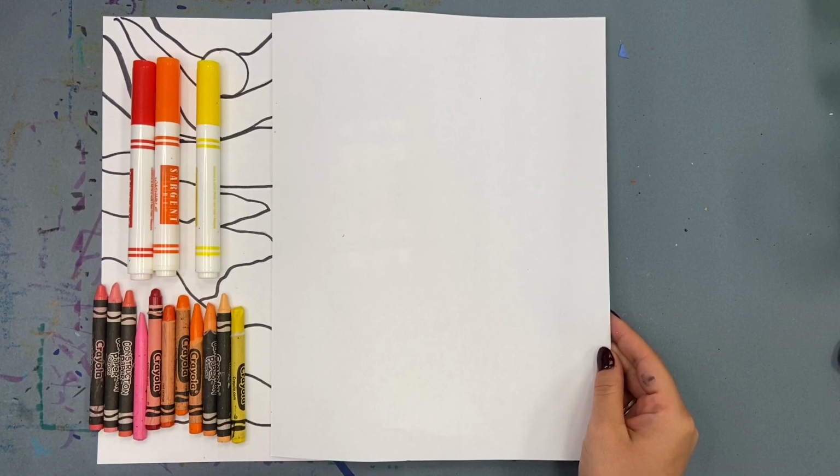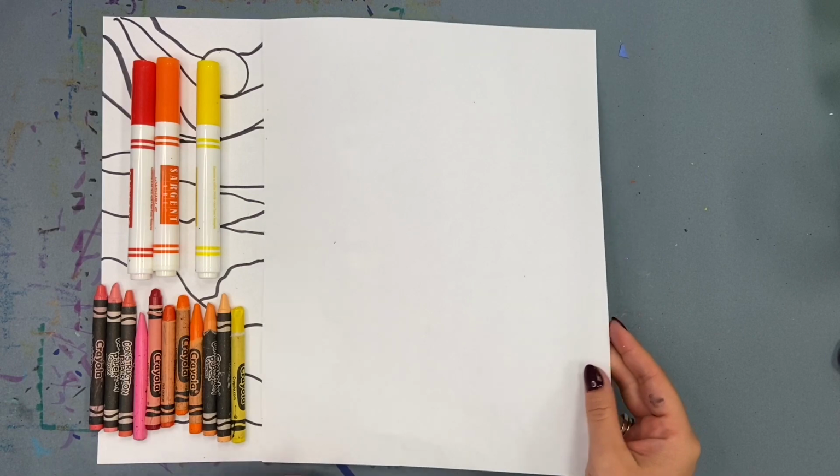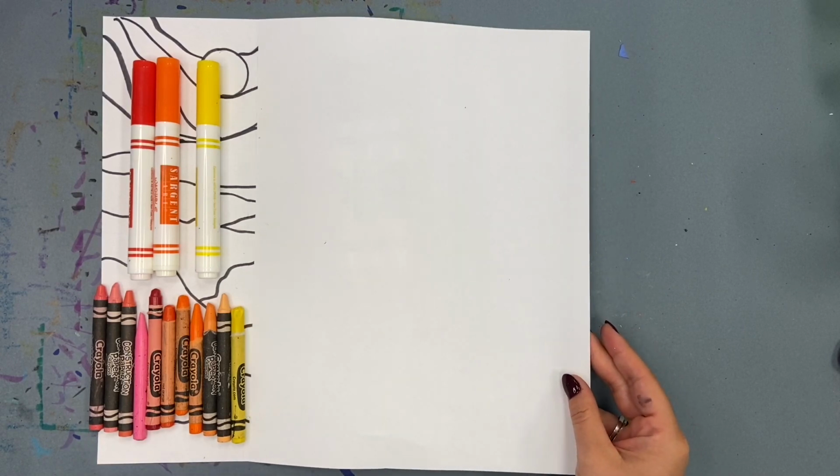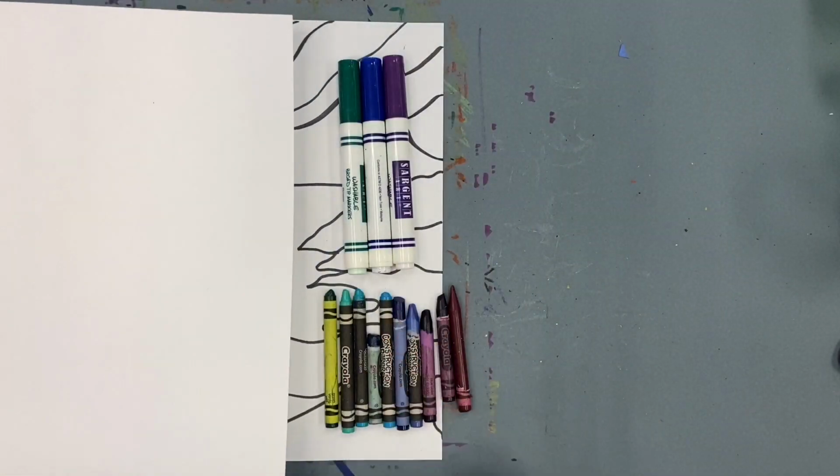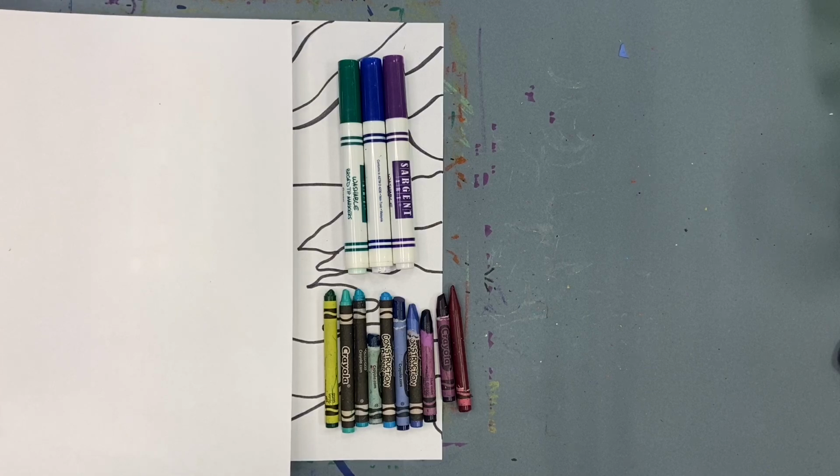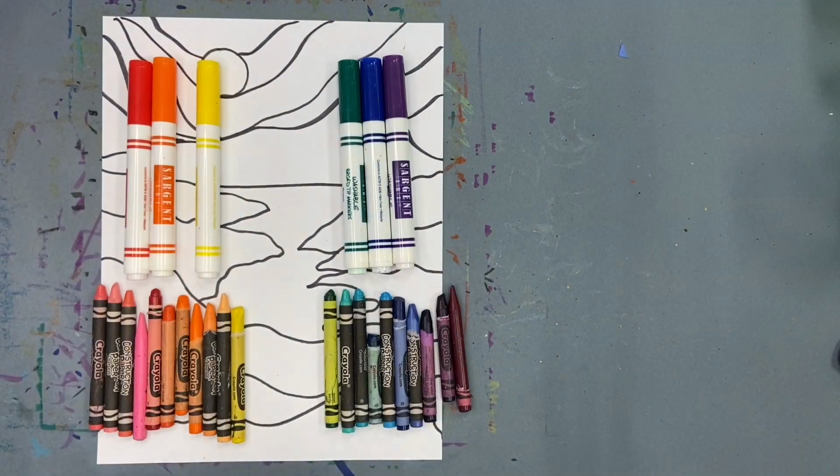Warm colors oftentimes get thought of as the sun, summer, fire, or emotions like happy, angry, or joyful. On the other side is our cool colors. Those are our greens, blues, and purples. Cool colors often make me think of the water, grass, a cool breeze, or emotions like sad and calm.